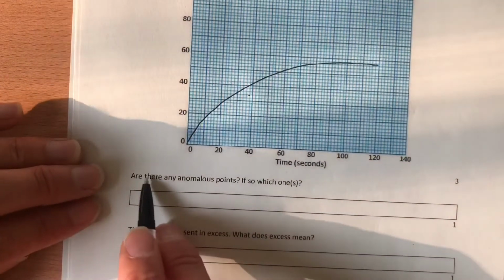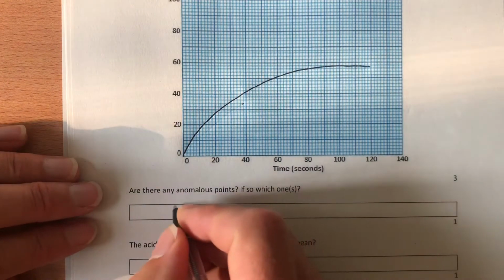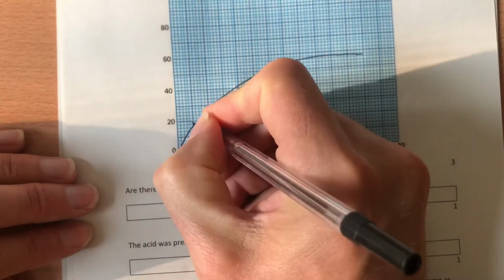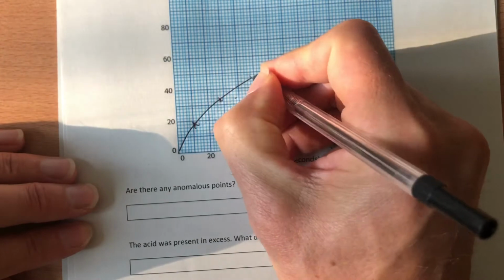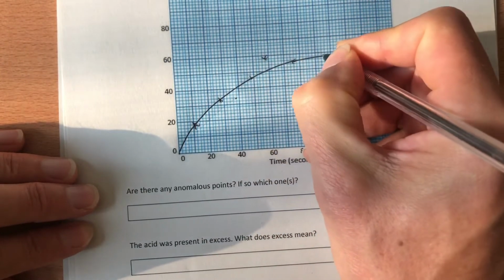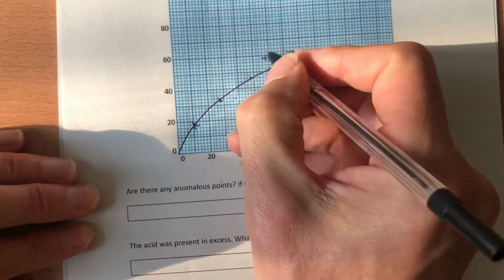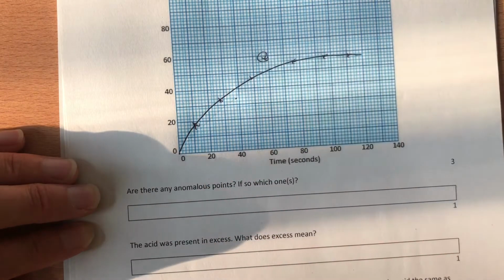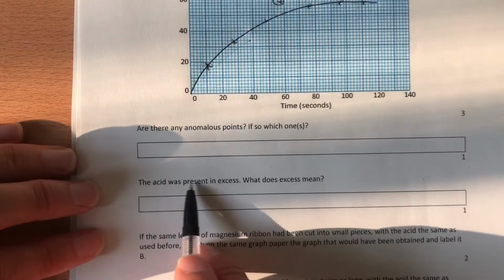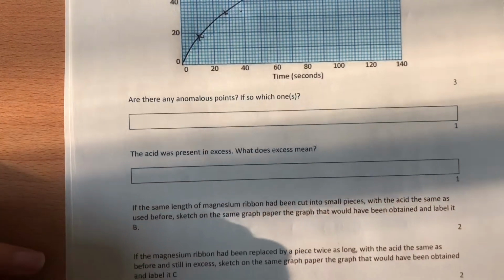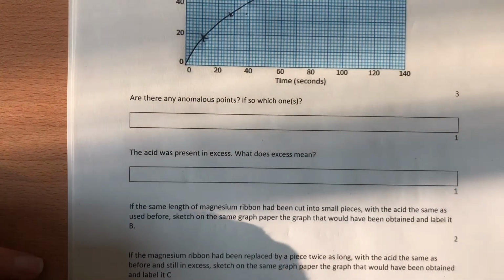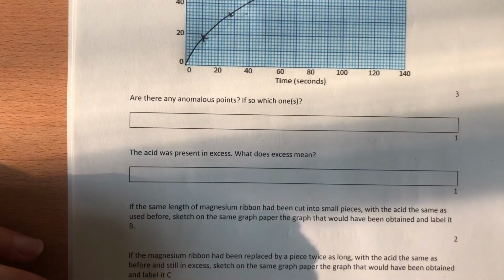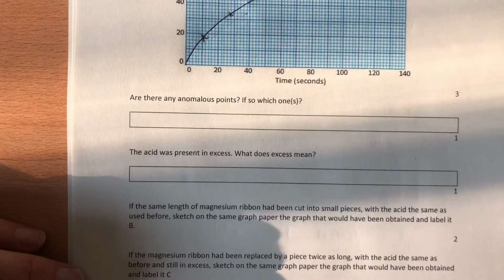And that's what this next question is, an anomalous result. An anomalous result is a strange result, or a result that doesn't fit the pattern. So if this were my data, and it's not my data, you can see why that's an anomaly. We've missed it out because everything else is smoothly on the line, but that point isn't. Acid is present in excess. What does excess mean? Well, basically we have 1 reactant in excess, meaning too much, so we get all of the other reactant used up.